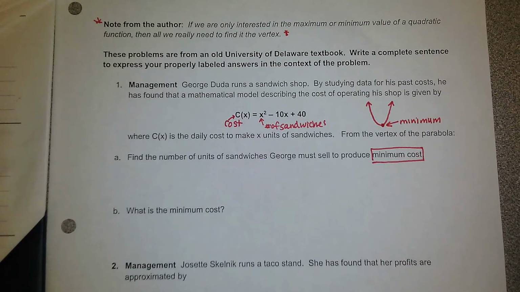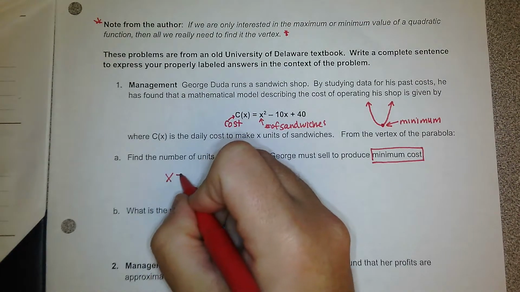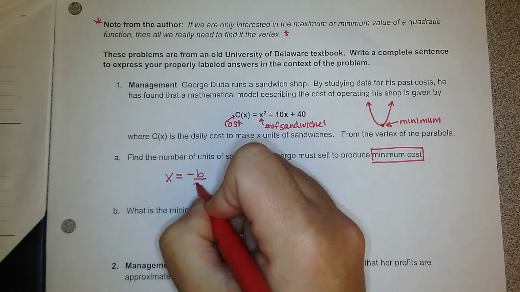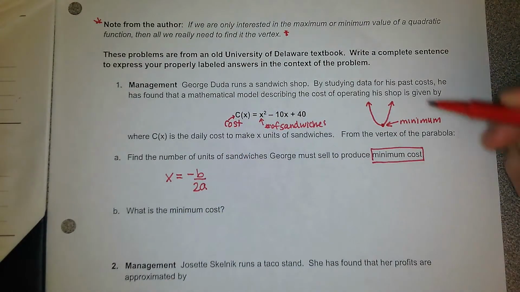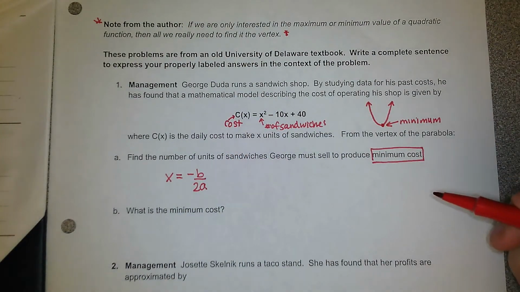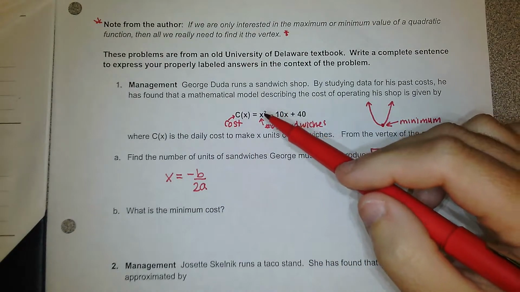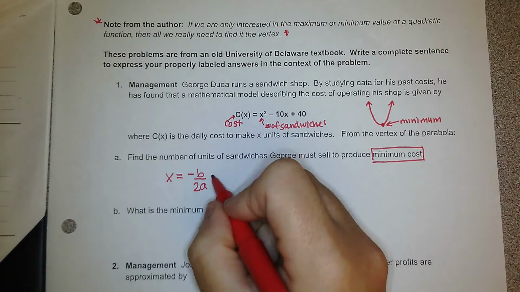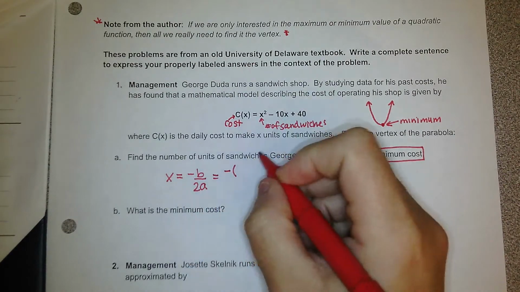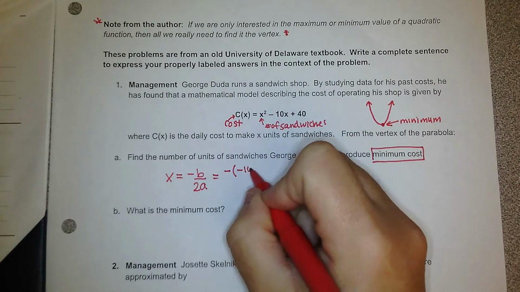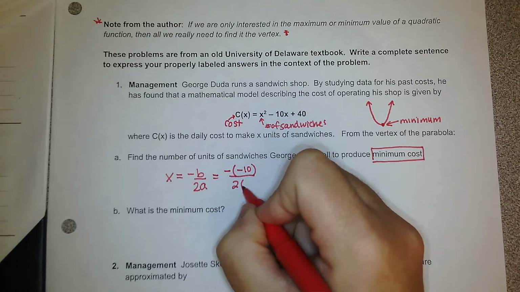So we are going to do negative b over 2a to find this vertex. Remember, negative b over 2a is the axis of symmetry that tells us what the x value is. Since they want to know the number of sandwiches, they're looking for x. We plug in negative, this b value is negative 10, over 2 times 1.